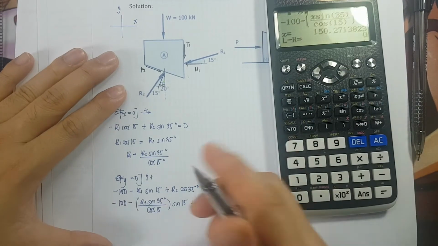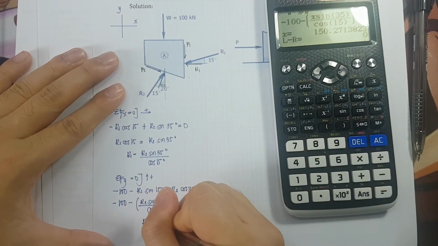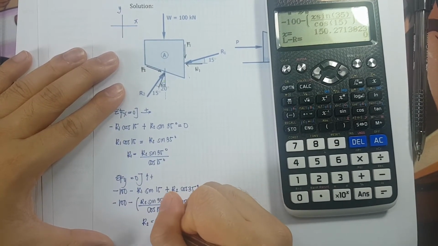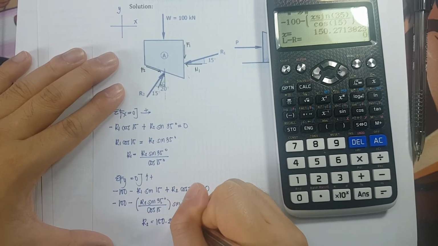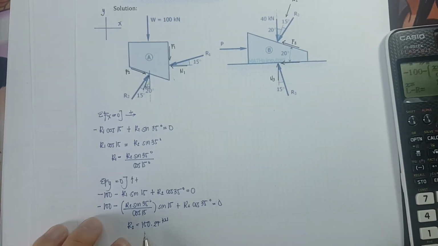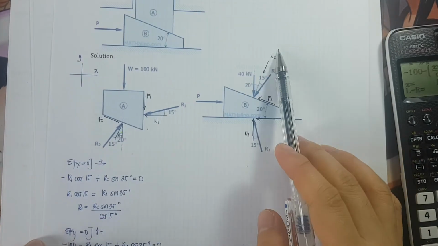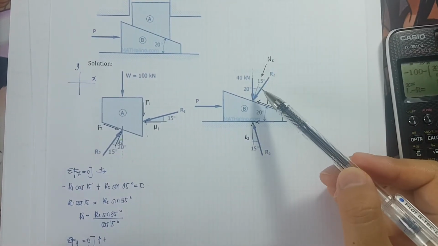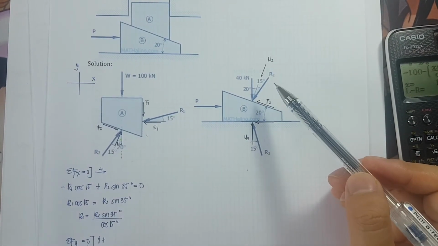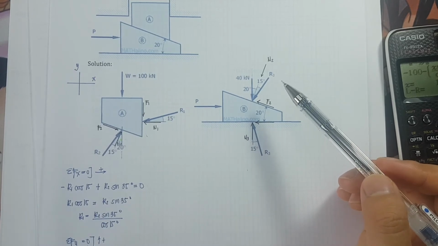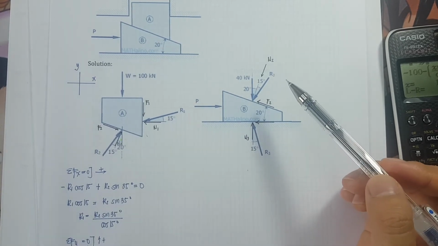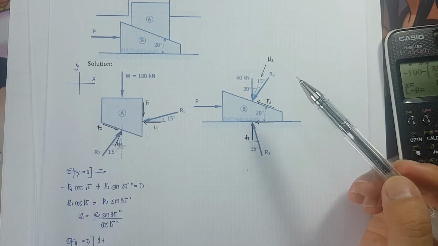So R2 therefore is equivalent to 150.27 kilo Newton. So I can now translate R2 to this value here. So this is R2. So from here, I'll be using summation of forces vertical, summation of forces horizontal again. Then we can now solve for the value of P.